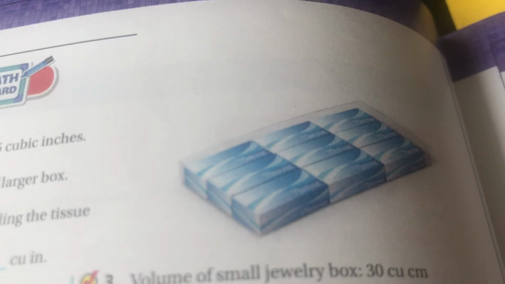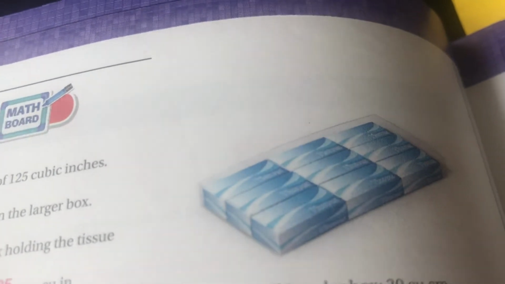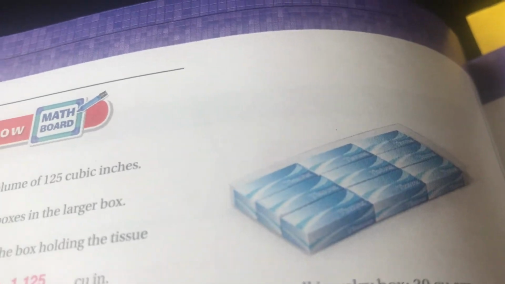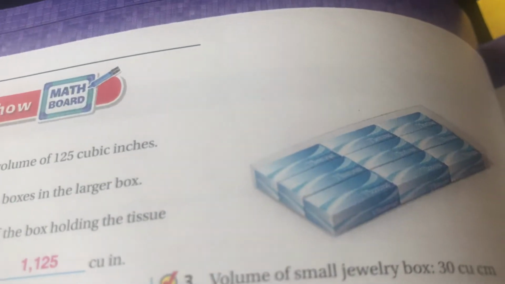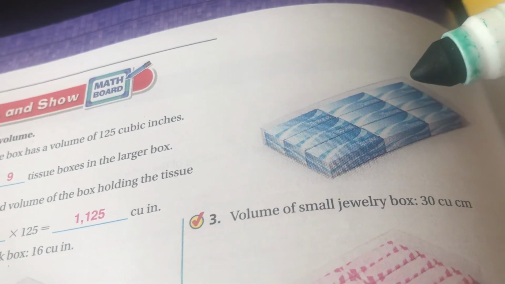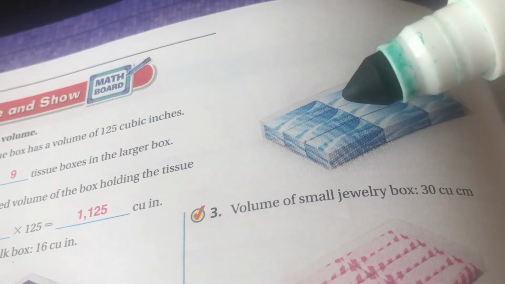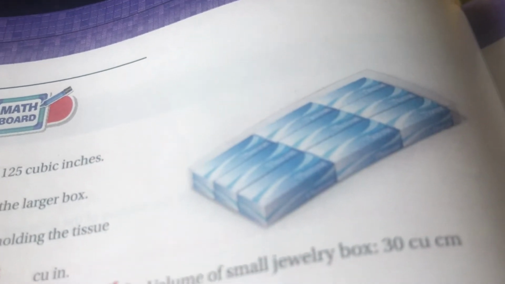Okay, so let's figure out how many tissue boxes there are. Take a minute and count. I see there's 9. 1, 2, 3, 4, 5, 6, 7, 8, 9. So there are 9 tissue boxes.